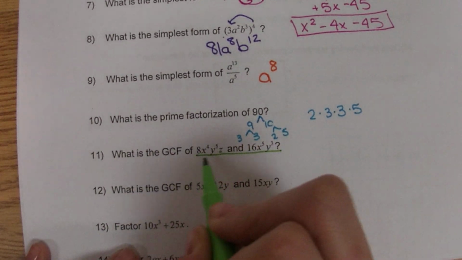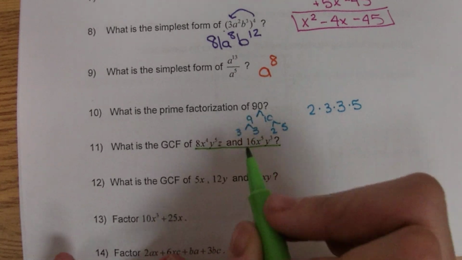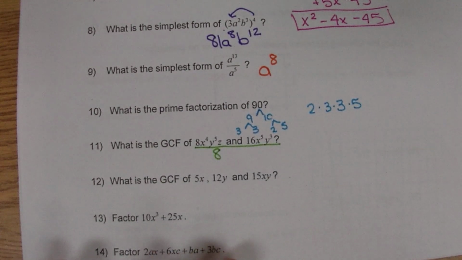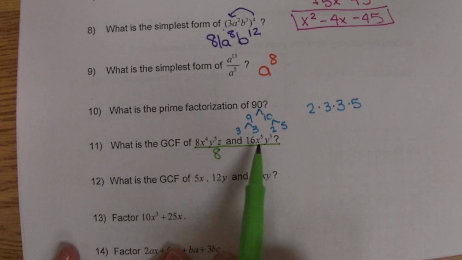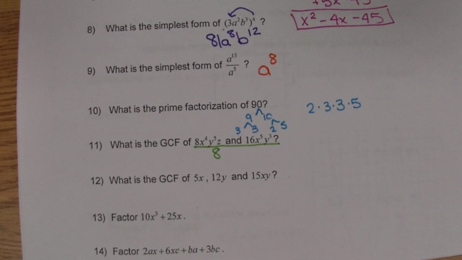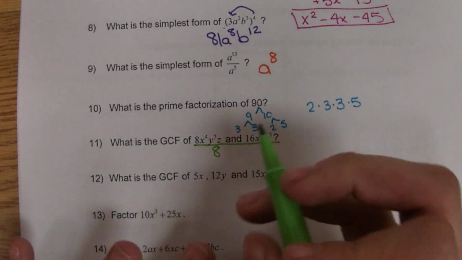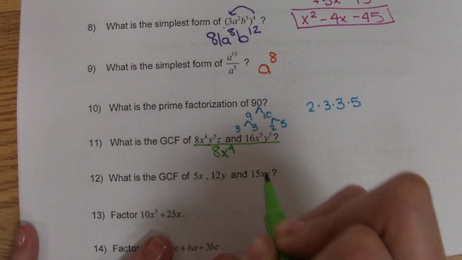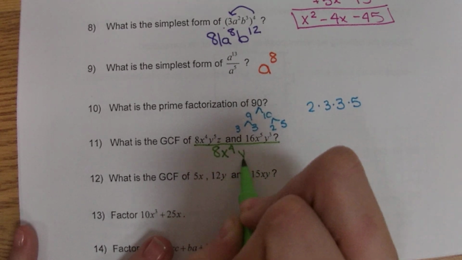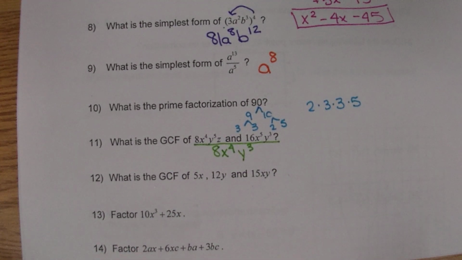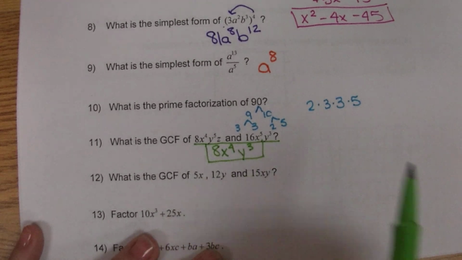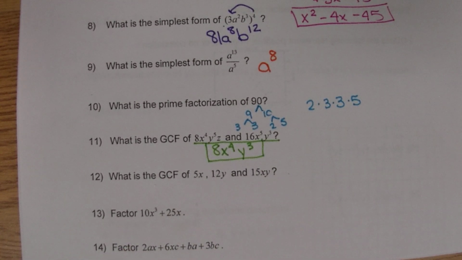GCF. So we're looking for something that will go into 8 and 16. Largest number is 8. Then we're checking to see if they both have the letter, and if they do, we're going to pick the smaller exponent. So they both have the x, so we're going to pick x to the 4th. They do both have the y, so we're going to pick y to the 3rd. They do not both have the z, so we can't pick anything there. So that's our GCF.